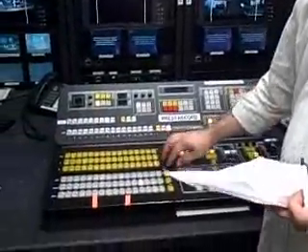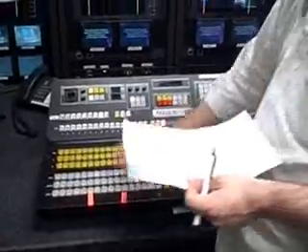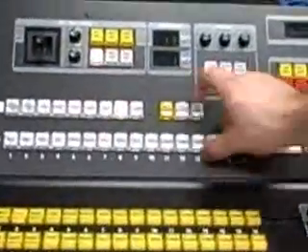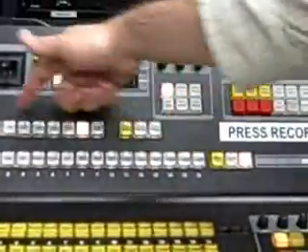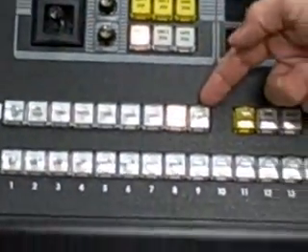So we talked about how we can set up or where to access ME1 and ME2, but how all of these things get out of the system is through the auxiliary buses or aux buses. And that's what this whole section up here is related to. These 9 buttons here are the 9 physical outputs from the video switch.